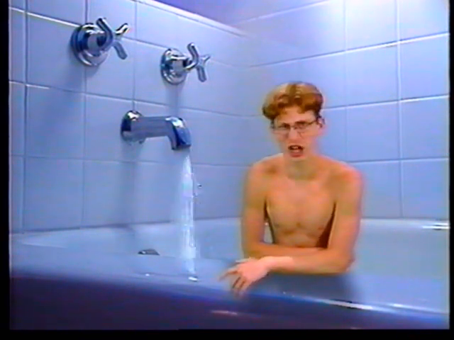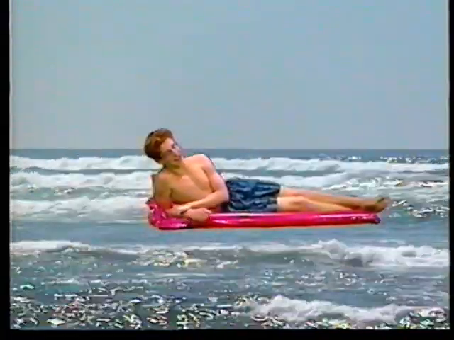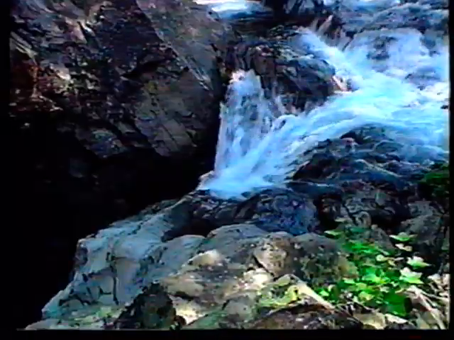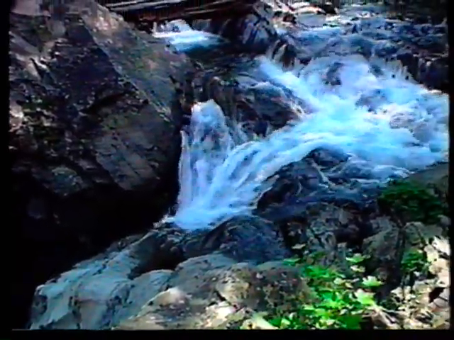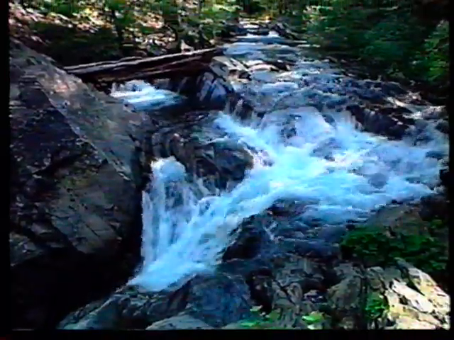Sometimes it's a liquid. Sometimes it's a solid. Sometimes it's a gas. In the environment, water changes form as it moves through the water cycle.